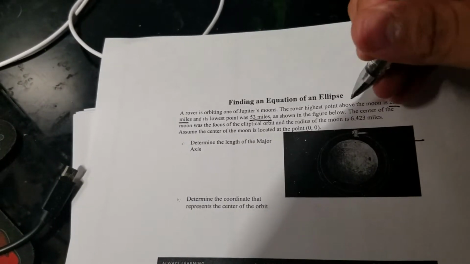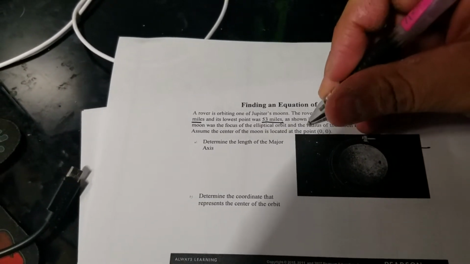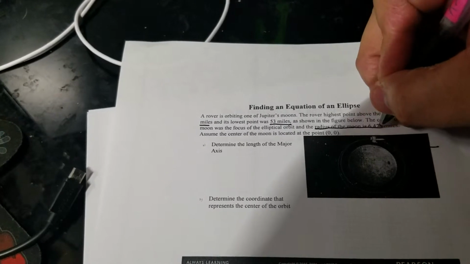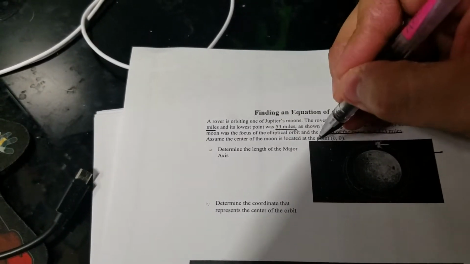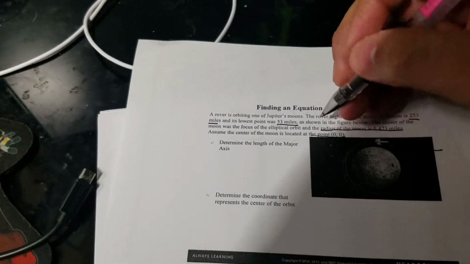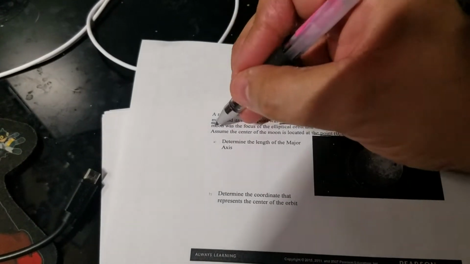So if the radius of the moon is 6423 miles, and assuming that the center of the moon is located at 0, 0, which is also the focus, the center of the moon is the focus.